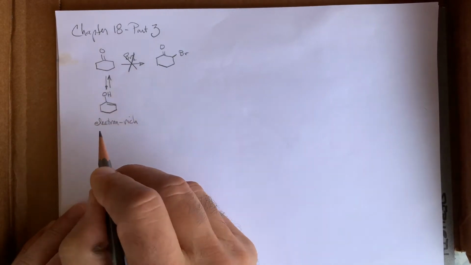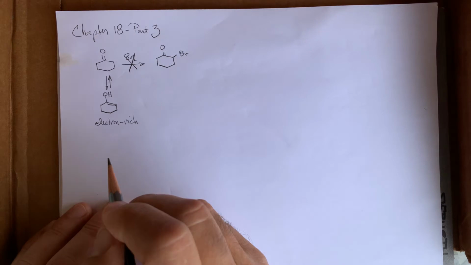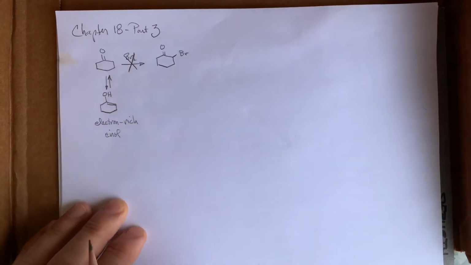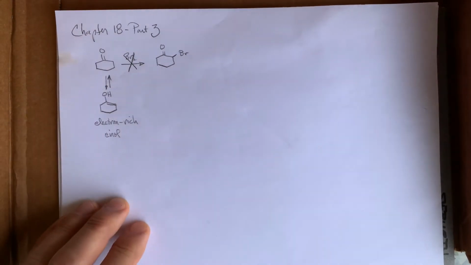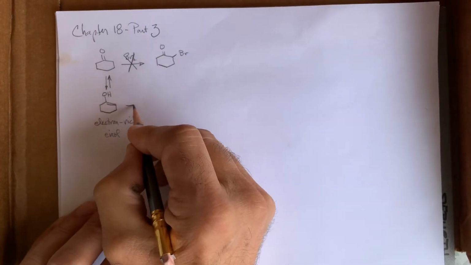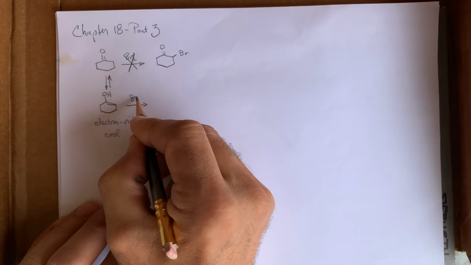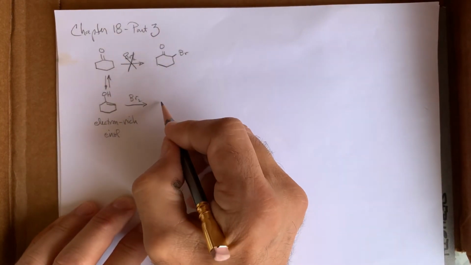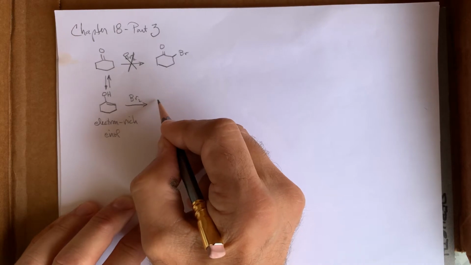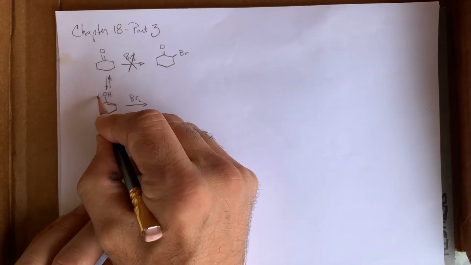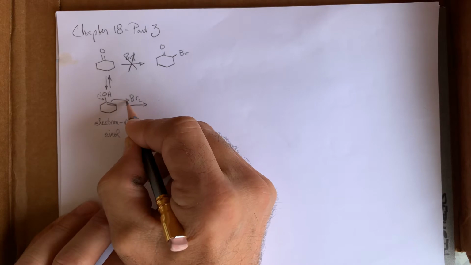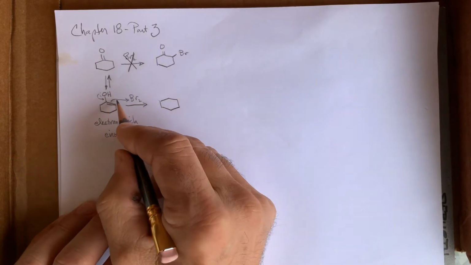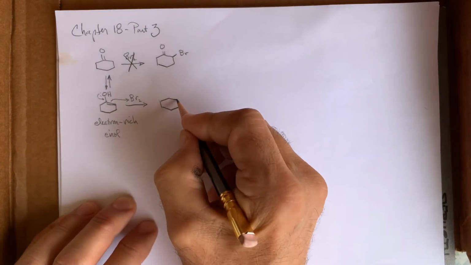and recognizing that enols are very electron-rich double bonds, if you happen to have bromine in the solution, you will undergo bromination. Right, this is an electrophilic reaction.